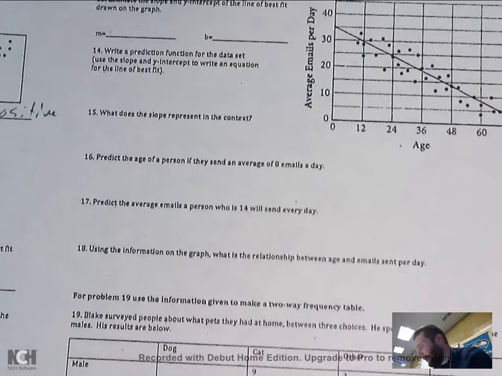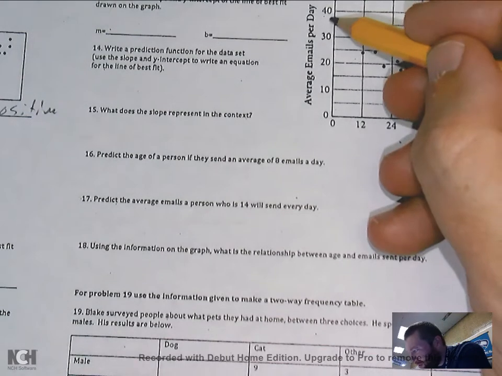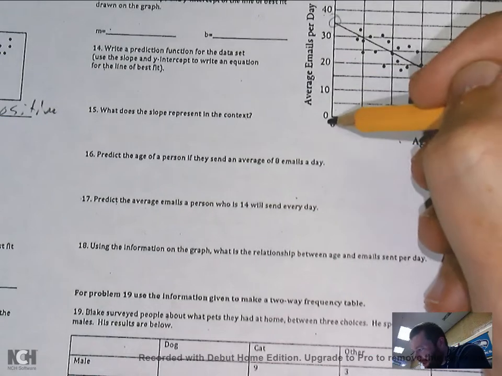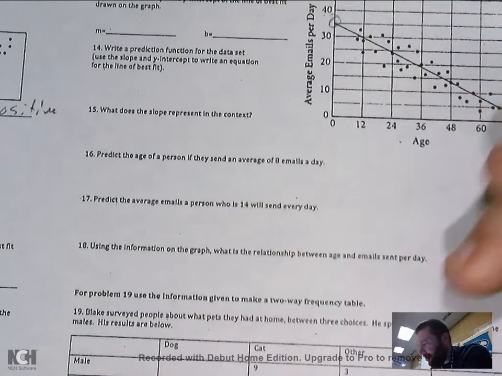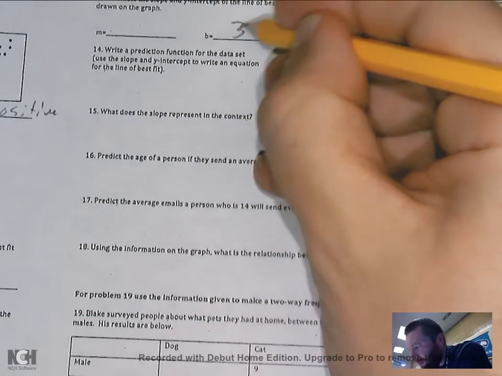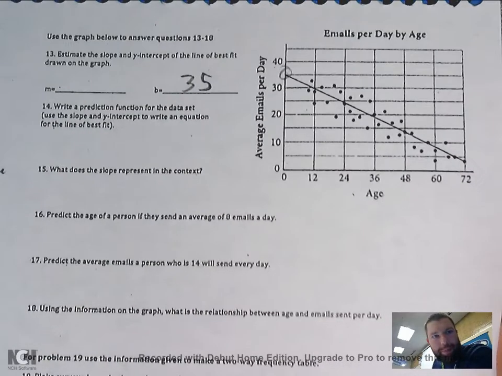Okay, let's do another one of those. So let's see if this one doesn't come down to a fraction. Okay, so this one, the y-intercept is much more clear, right? The scale here is going up by 5 each time, so it hits right here at 35, so the y-intercept would be 35. Okay, that's a little bit more clear.